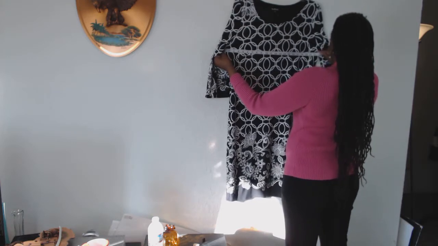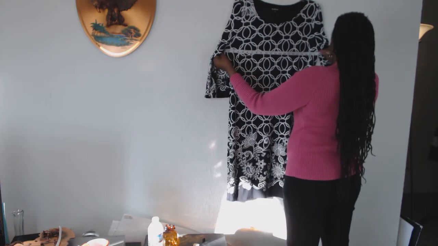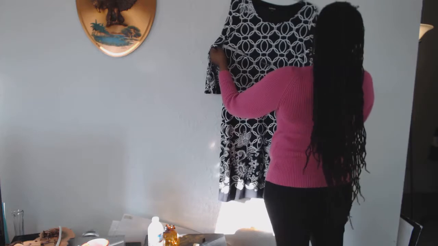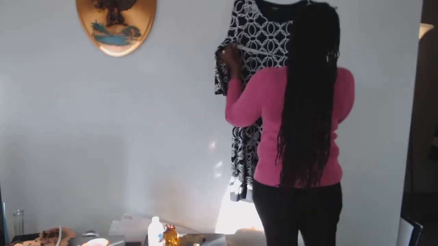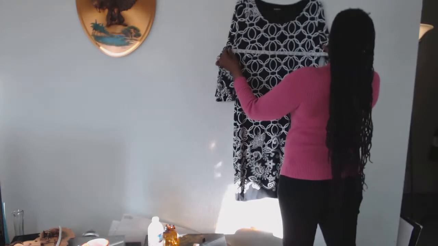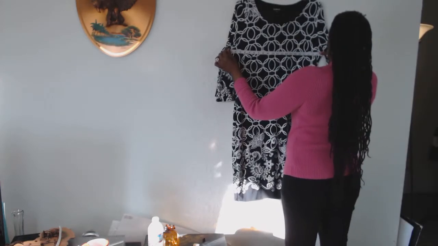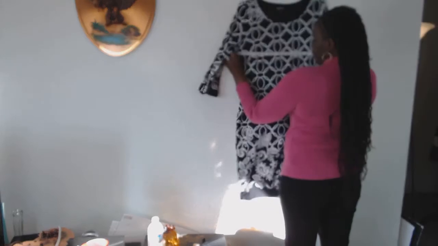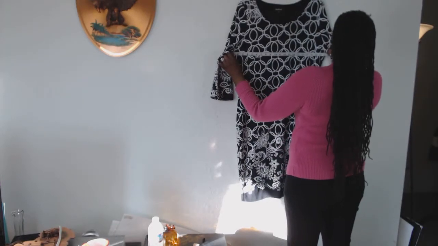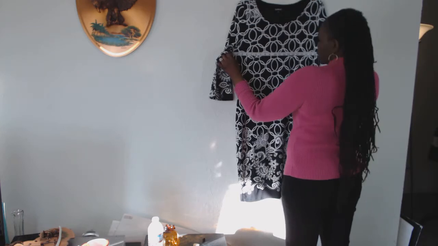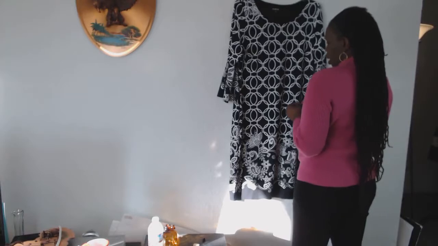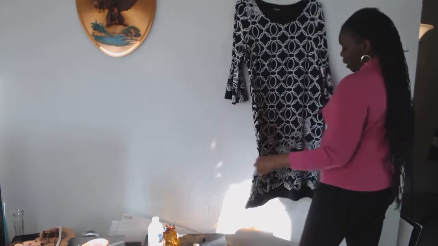It's way bigger than a 14 because this is 20. Make sure you get everything to be flat like this. So this is 22. So that's a 44 bust and 22 armpit to armpit.